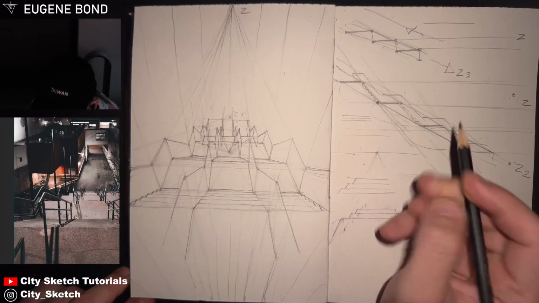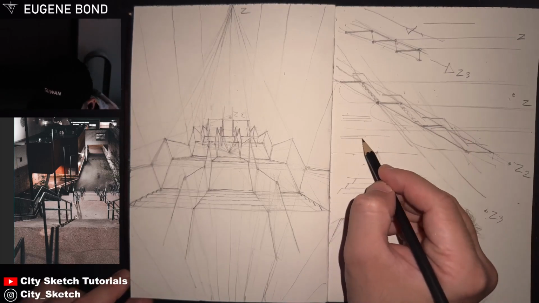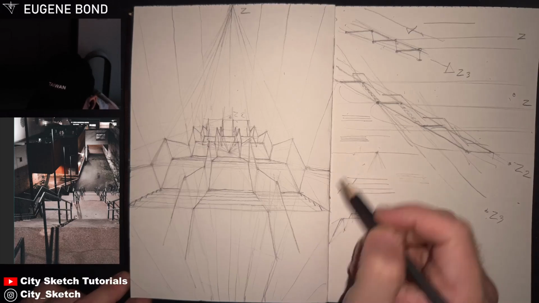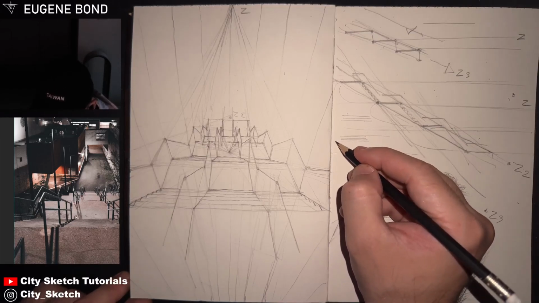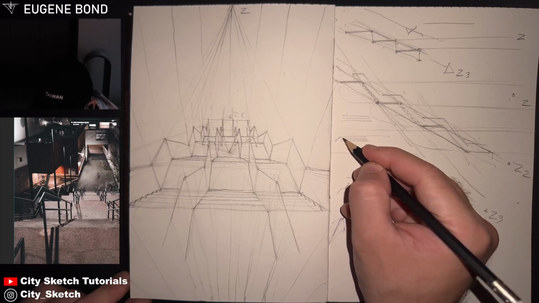It's something like this, maybe even closer to this horizon line and this zigzag, right?